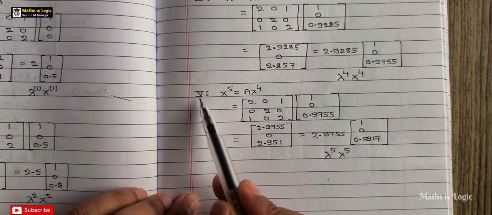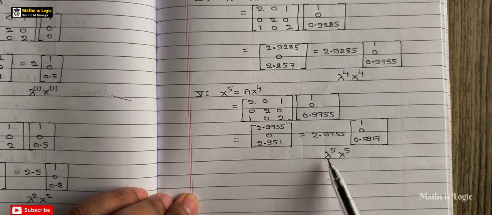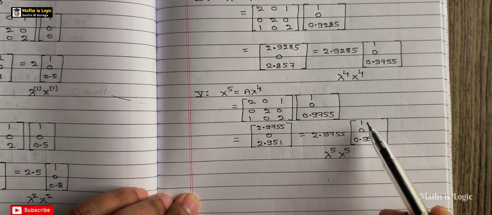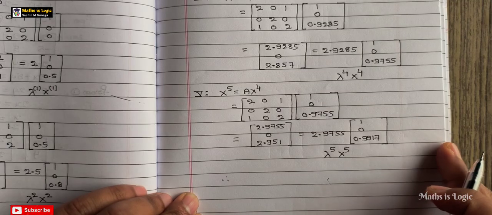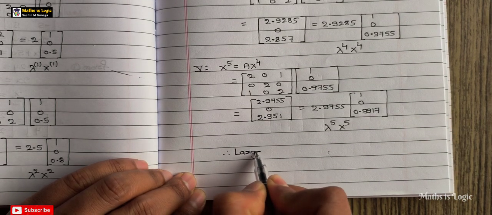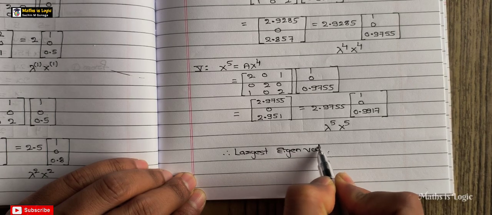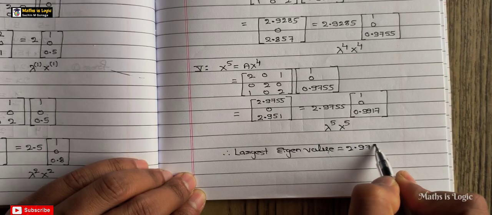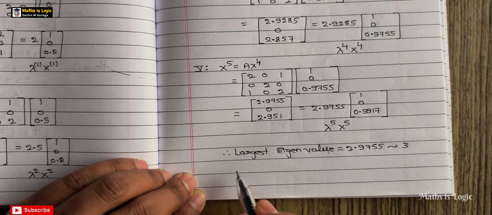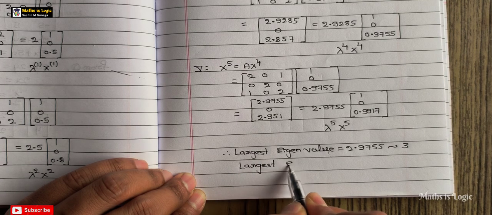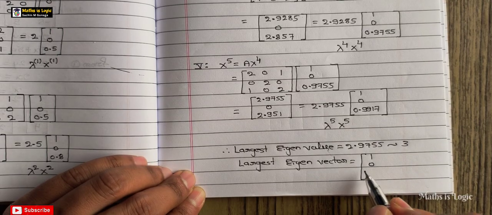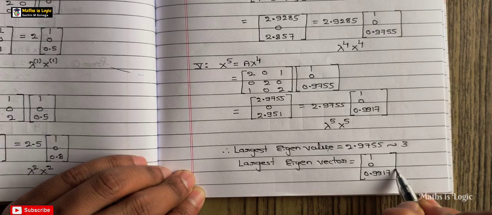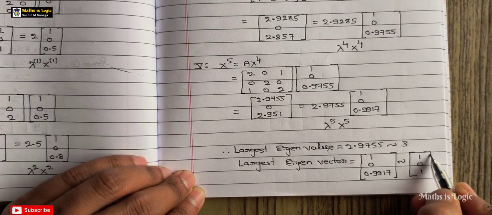So after completion of 5 iterations, what we are observing here is this lambda 5, which is nothing but the eigenvalue, is nearly equal to 3, and the eigenvector value is nearly 1 0 1. Therefore the largest eigenvalue is 2.9755, nearly equal to 3, and the corresponding largest eigenvector is 1, 0, 0.9917, which is nearly equal to 1 0 1. So this is the solution.